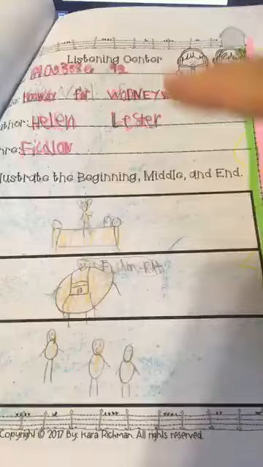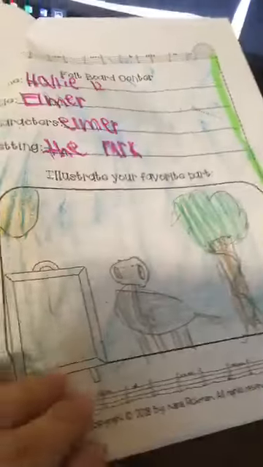And this one is Listening Center. And so we listened to Hooray for Wodney Wat by Helen Lester. And then again, draw beginning, middle, and end. This one is just like the Library Center, just listening to a story on the headphones. And this one is Feltboard again from Elmer. Some of these she did twice.